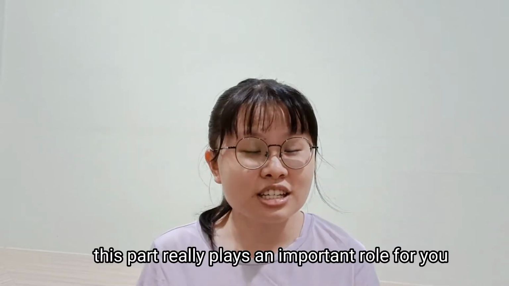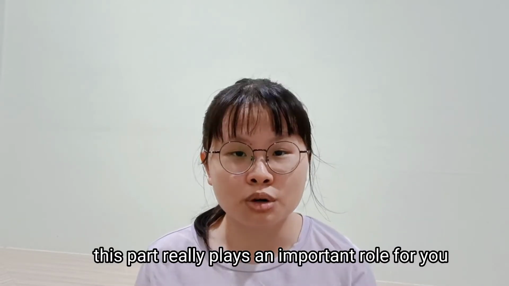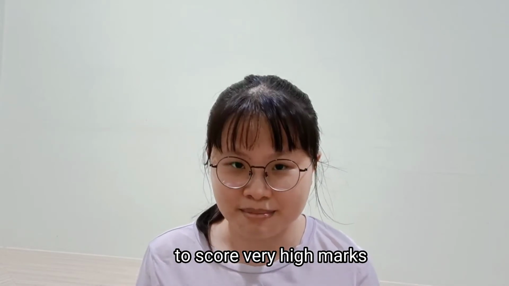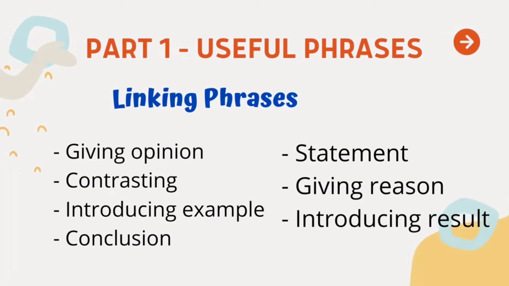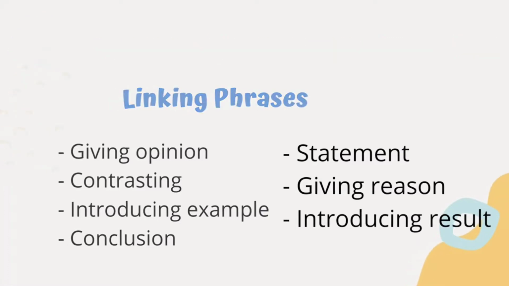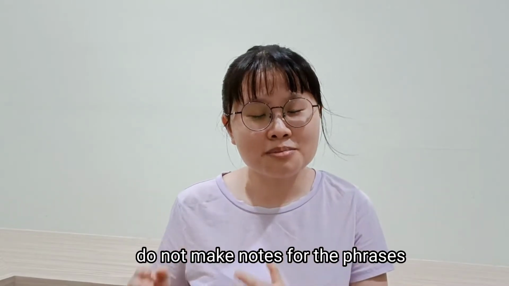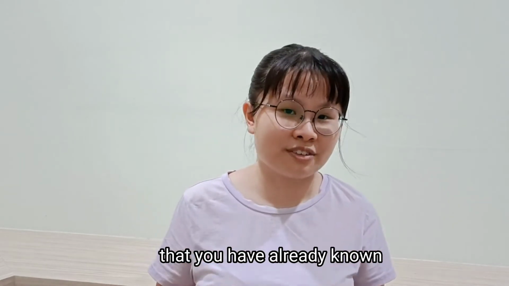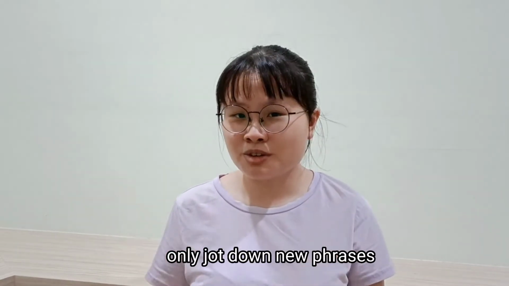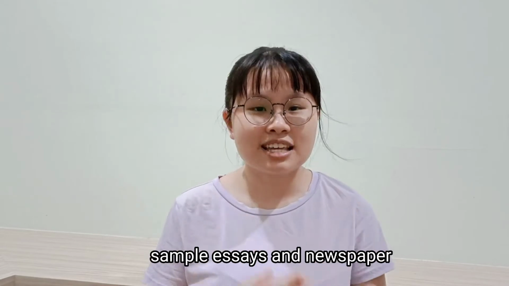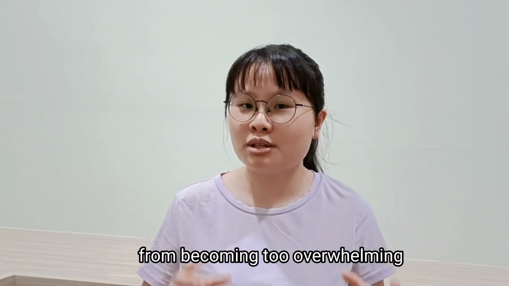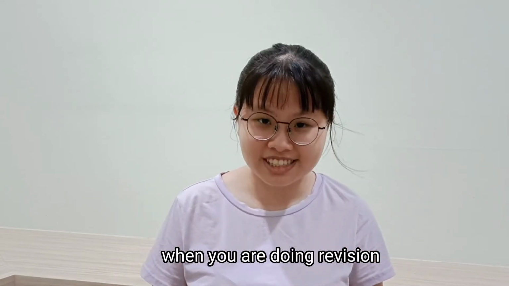And trust me, this part really plays an important role for you to score very high marks. You have phrases for giving an opinion, contrasting, introducing examples, conclusion statements, giving a reason, introducing results, and many others. Bear in mind, do not make notes for the phrases that you already know. Only jot down new phrases when you read articles, sample essays, and newspapers. This can avoid your notes from becoming too overwhelming when you are doing revision.